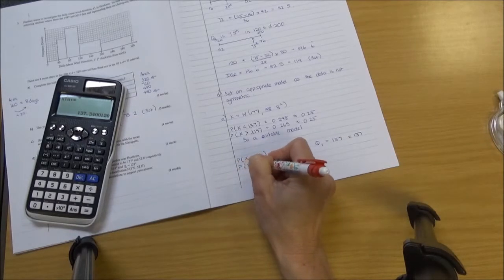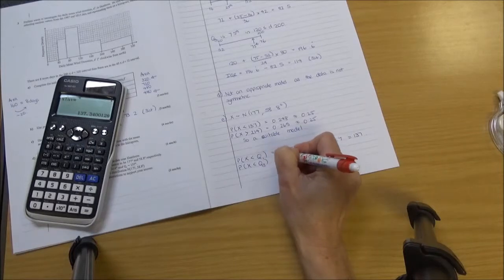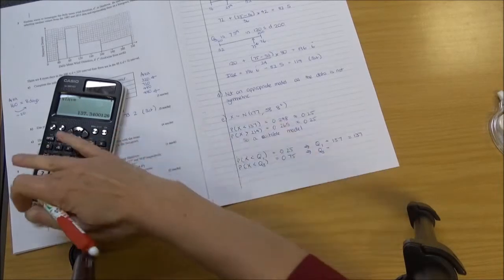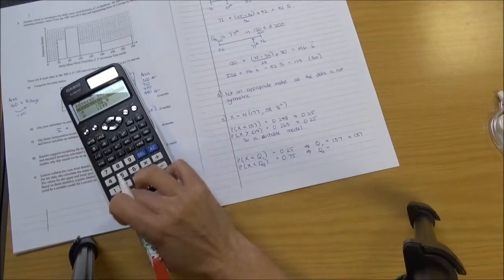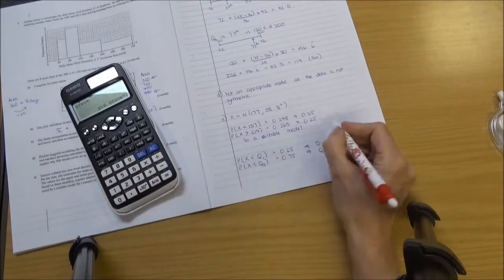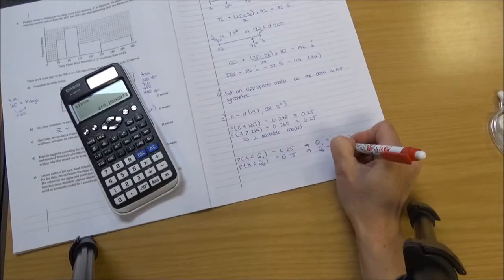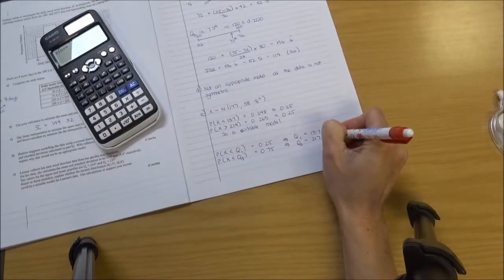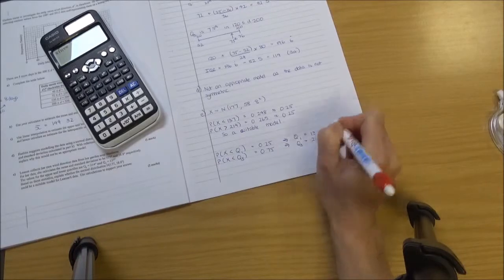To be less than Q3 is 0.75, so we'd find that Q3 is 217 to 3 significant figures, which is a little off, but not bad. So still quite similar.